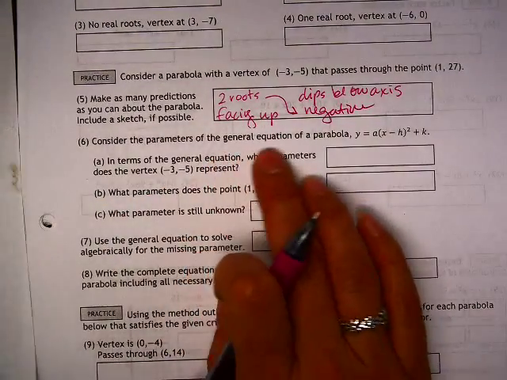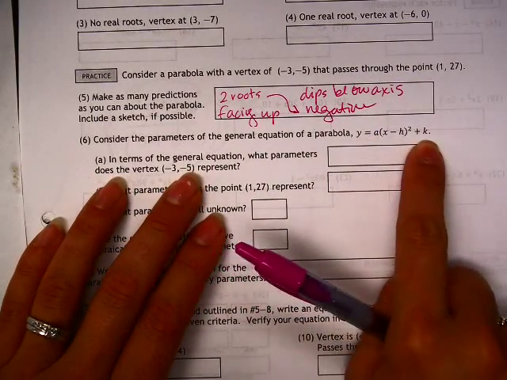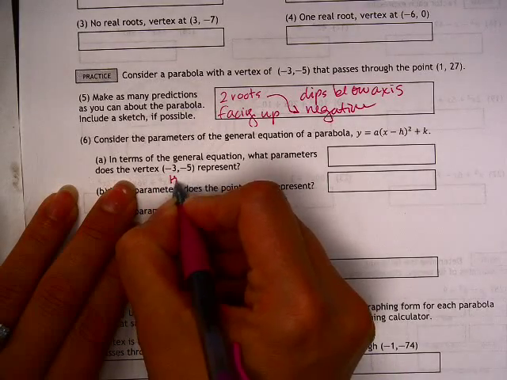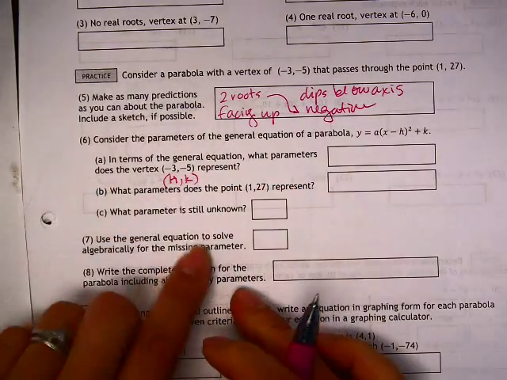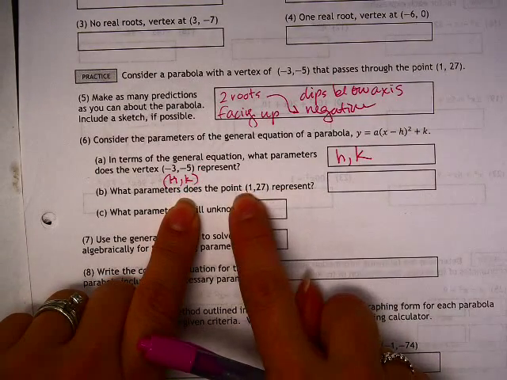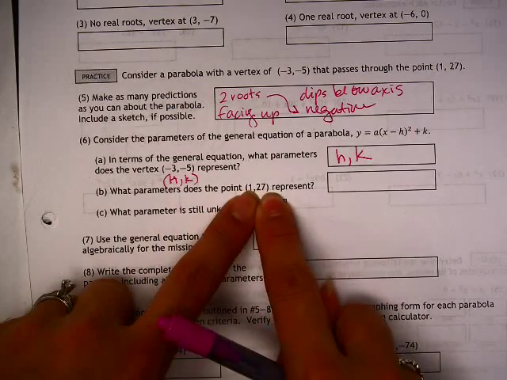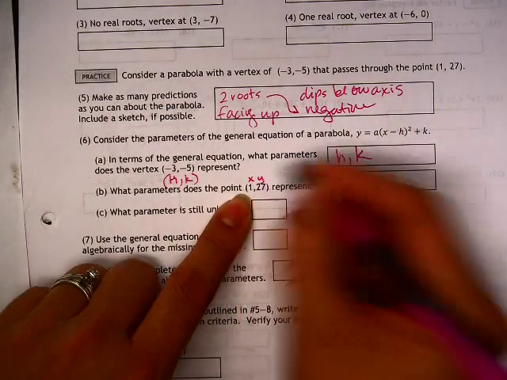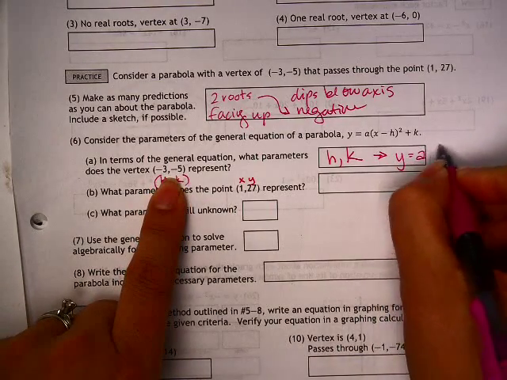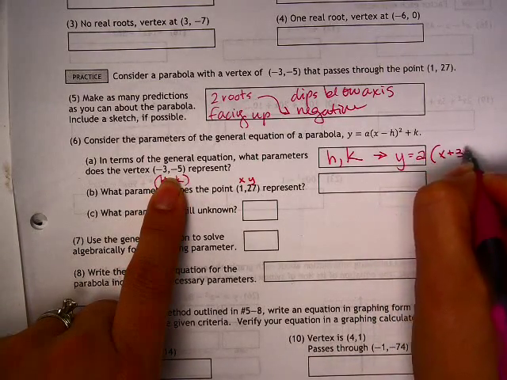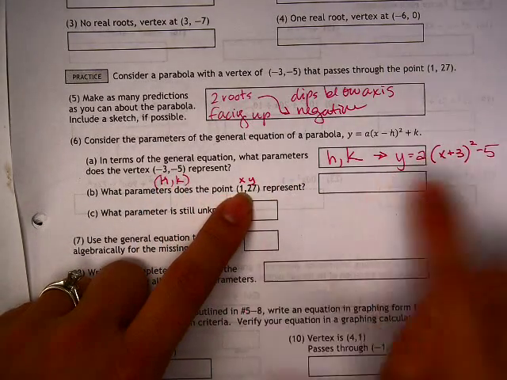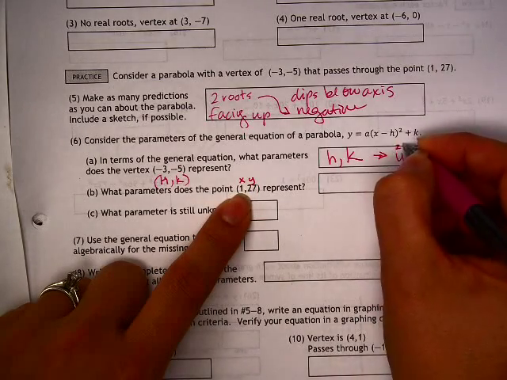So then we're talking about the parameters. Here's our equation. Here is our h and k, which, remember, means the vertex. And these points here are your x and your y. So if I plug in the h and k and leave everything else, remember it's a -3. And then if I also plug in my x and y, this is going to be a 1 and a 27.